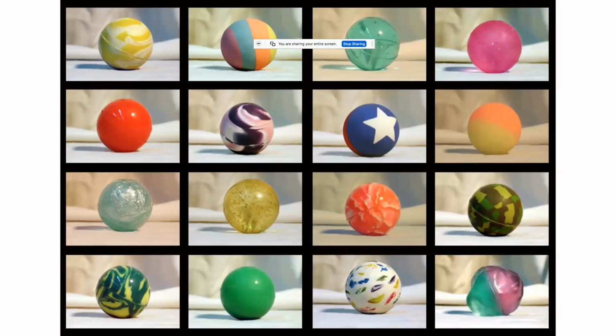Here is a typology of rubber balls. If you have a collection of things, no matter what that collection is, it might be an interesting opportunity to make a typology. Maybe you've got a great collection of marbles or model cars or something.